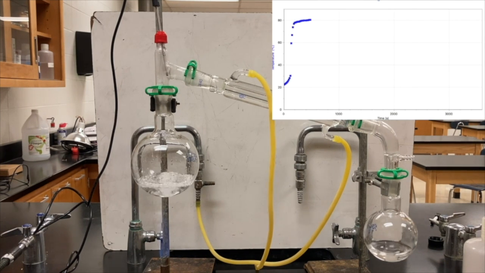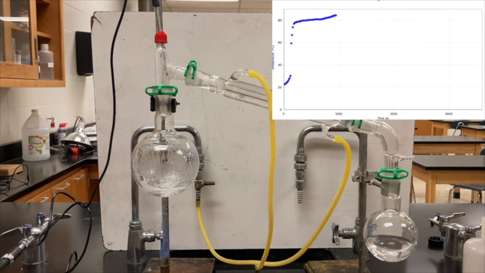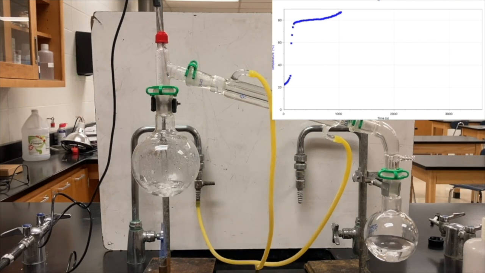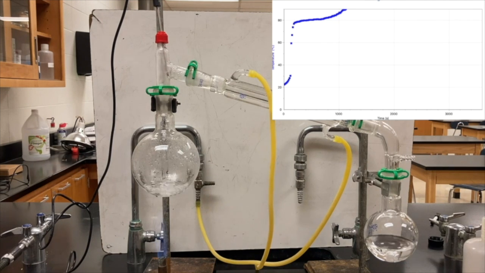So back to boiling, and I've sped this way up. You can see that the level in the cold end of the apparatus is getting higher as it continues to boil. And now we don't have quite so much of a flat spot anymore. Temperature is beginning to creep up as some of the energy is now being used to increase the temperature of the water while the alcohol continues to boil.